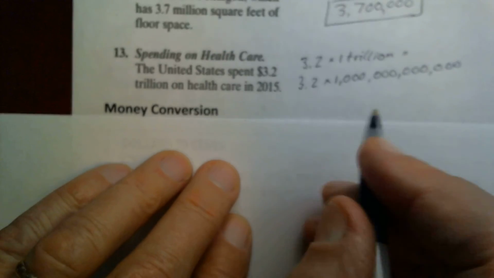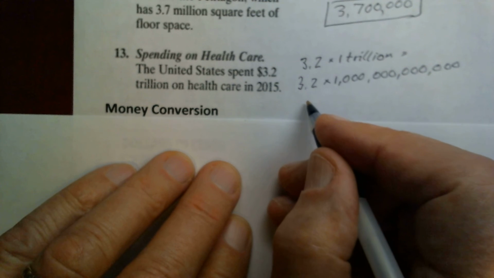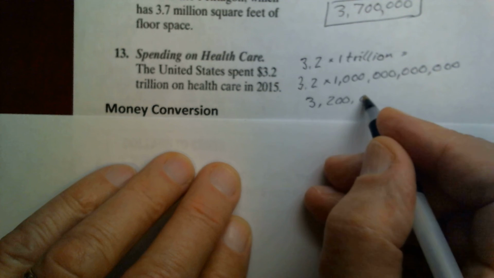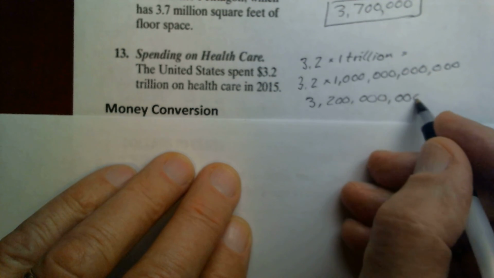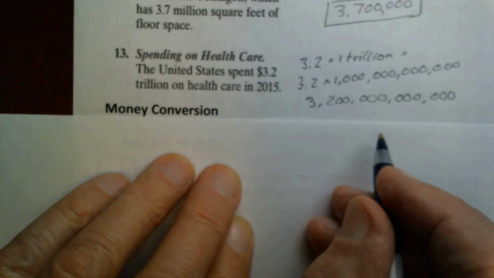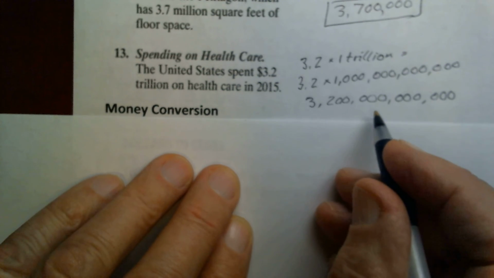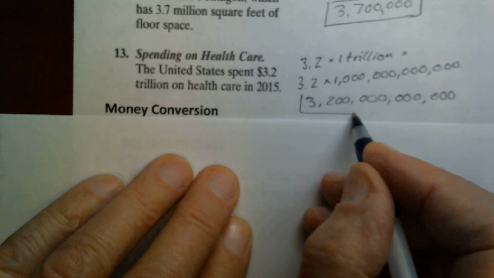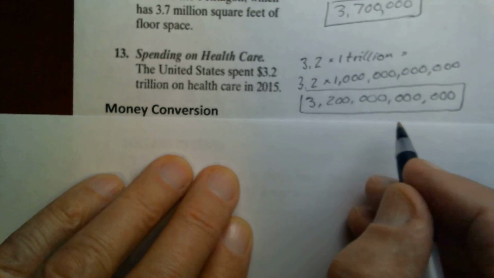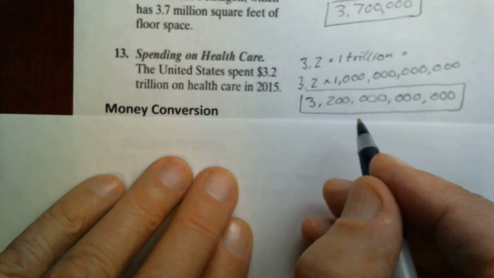So that's the number in standard notation, 3.2 trillion.